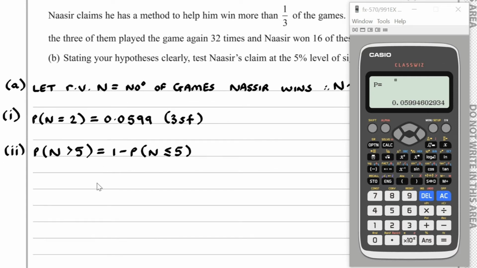So if we calculate this, we've got 1 minus, now here we need to go to the binomial CD sub-menu. X here this time is 5. And so what we can see then is we've got 1 minus 0.618, etc. And if we calculate that to 3 significant figures, we end up with 0.382.